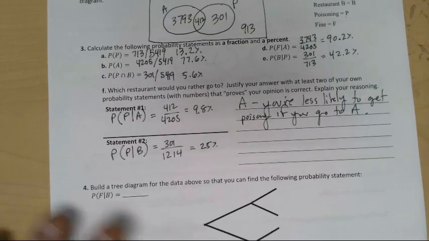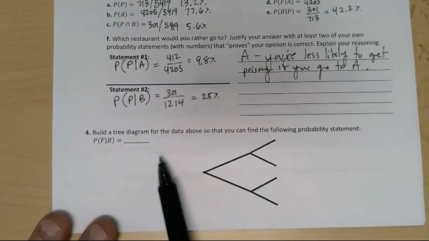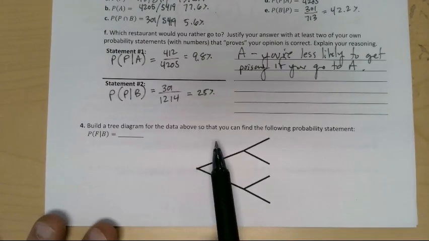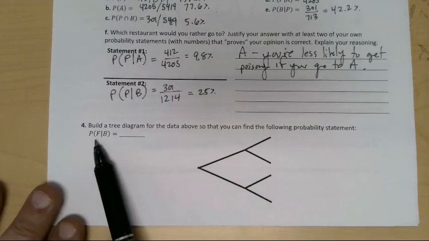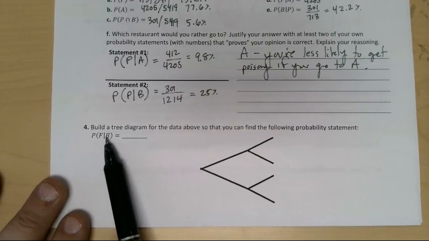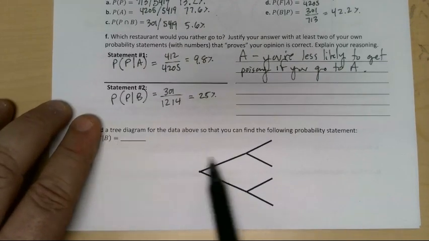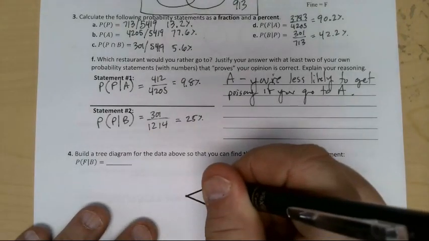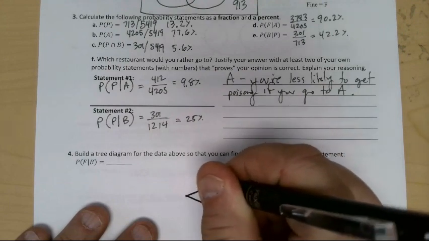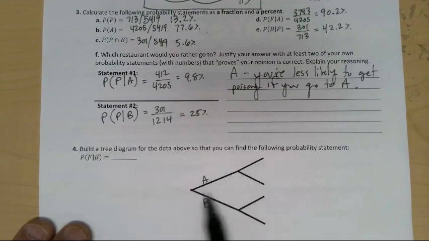Now, a tree diagram. Build a tree diagram for the data above so that you can find the following probabilities. Probability that you were fine given you went to B. So the given, that means I need to do that as my first branch. So I'm going to have, this is branch A, and this is branch B. This given will always make the first set of your branches.